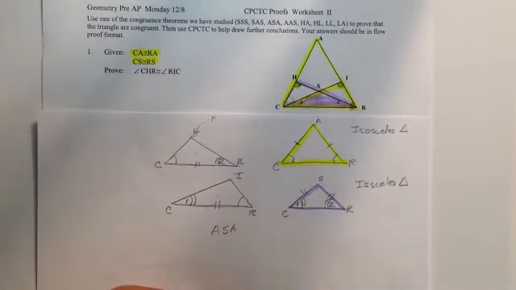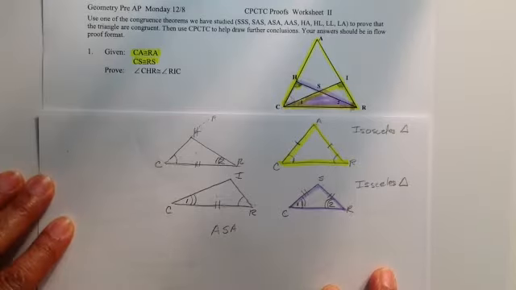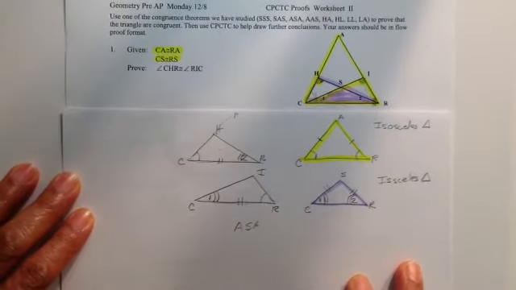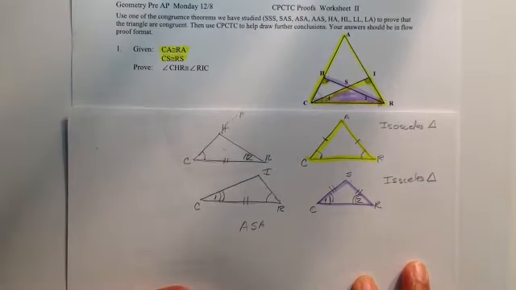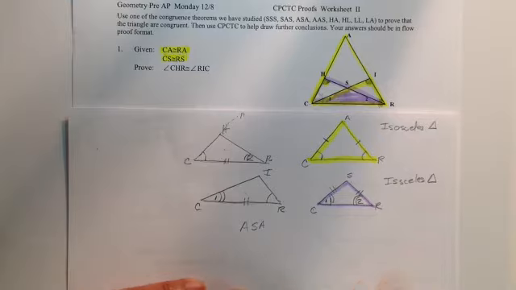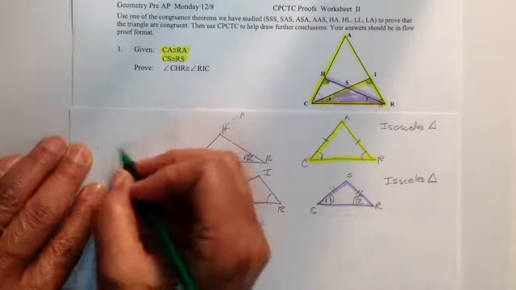Okay? So now that I've worked out a little plan here, I'm going to write my proof. And I know this says to do it in a flow proof, but I think it'll be easier for y'all to understand if I just do it in a straight two-column proof.